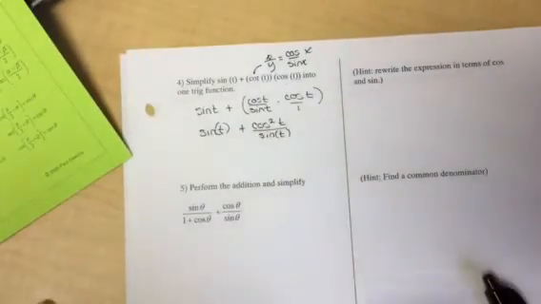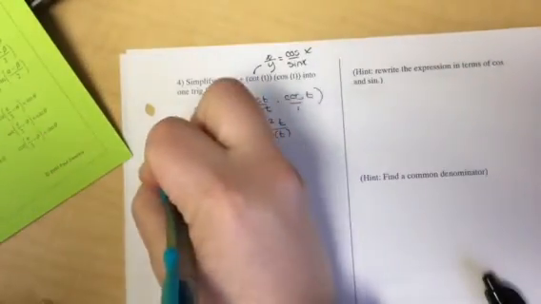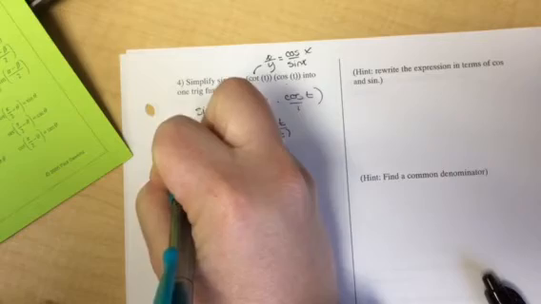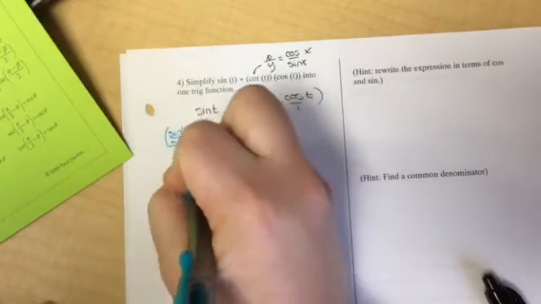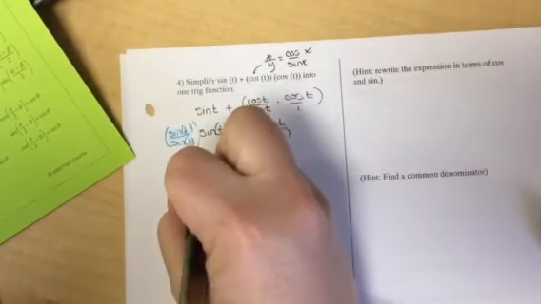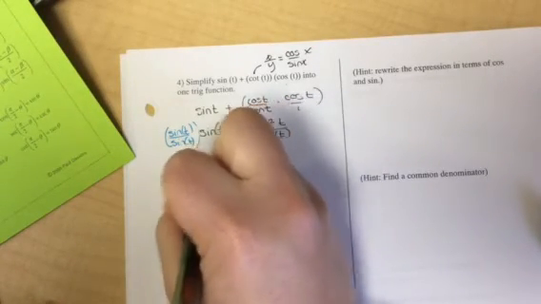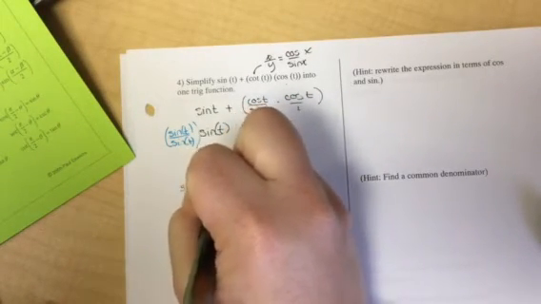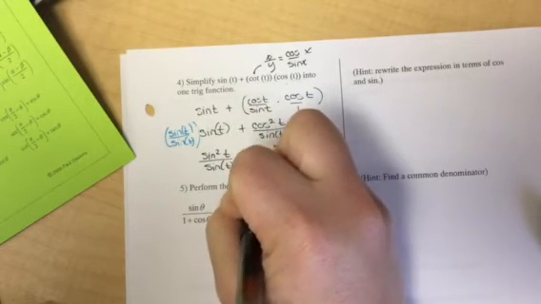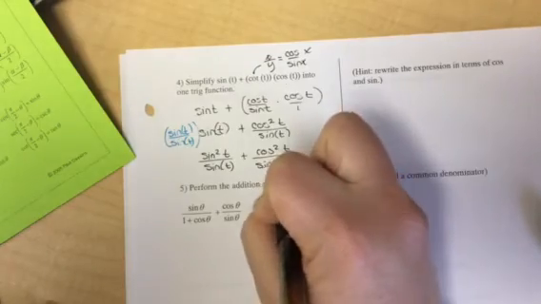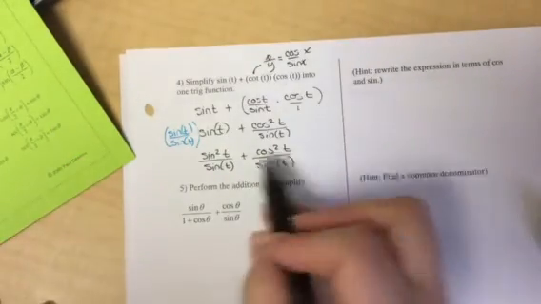I need to find common denominators because this is a fraction and this isn't, so I'm going to multiply the sine by sine of t over sine of t. And so now I get sine squared t over sine of t plus cosine squared t over sine of t. And now because I have common denominators, I can add them.